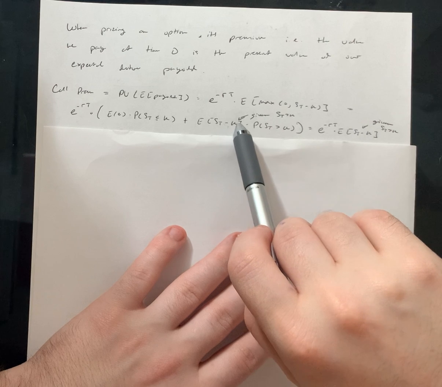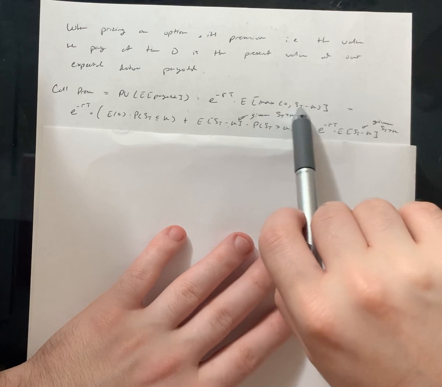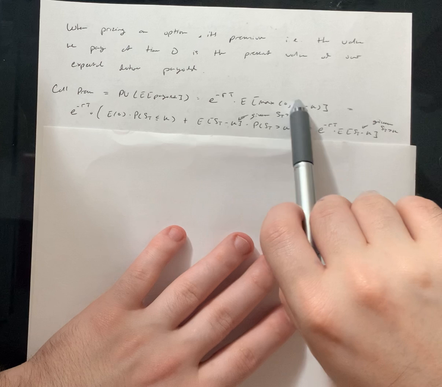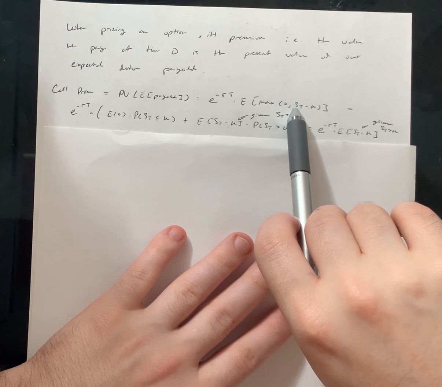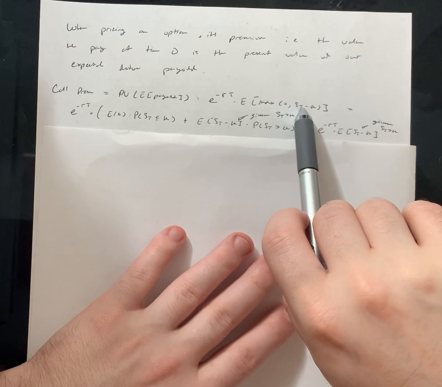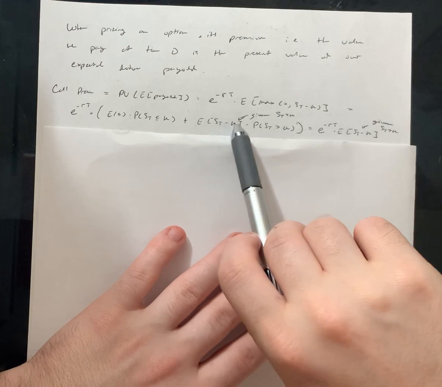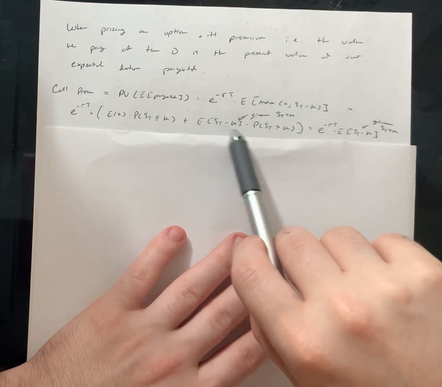So this right here is pretty much saying, denoting this expectation, given the stock price is above the strike, what is our expected payoff from it? And so that's what this part means right here.